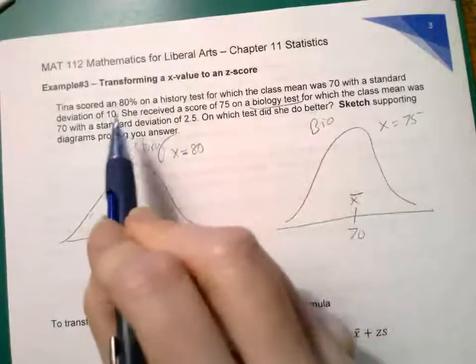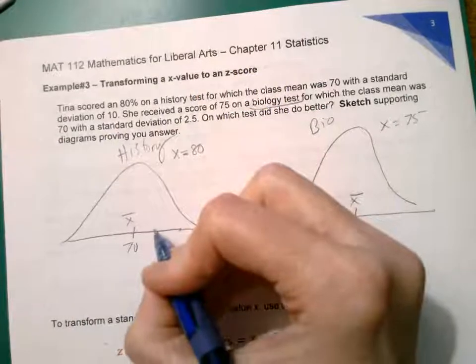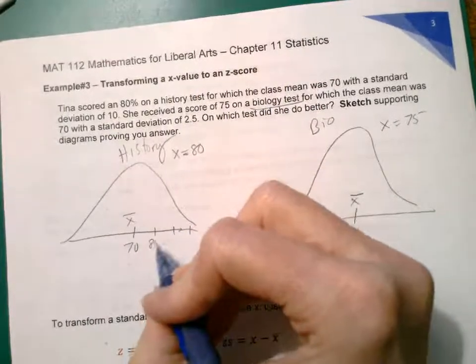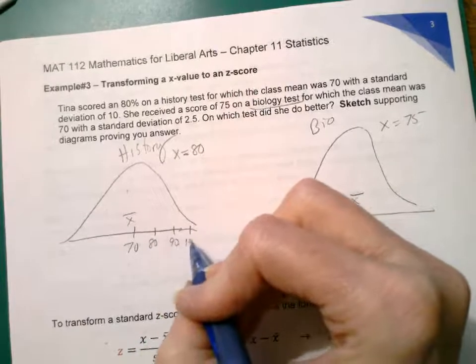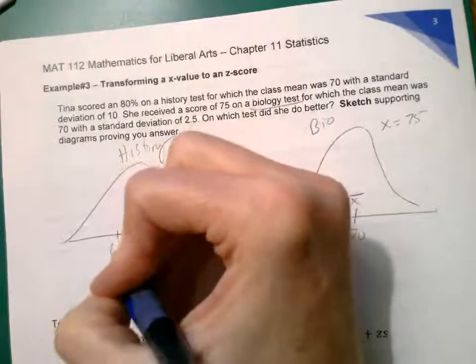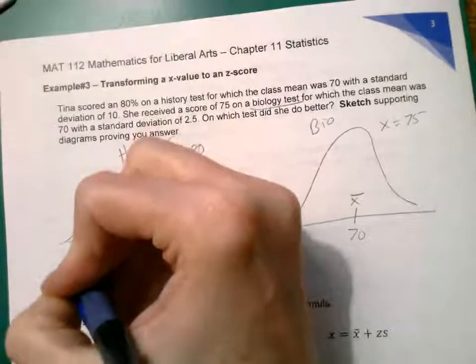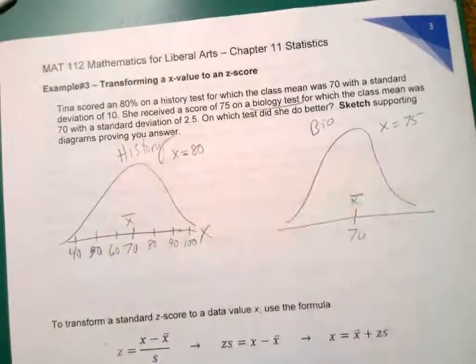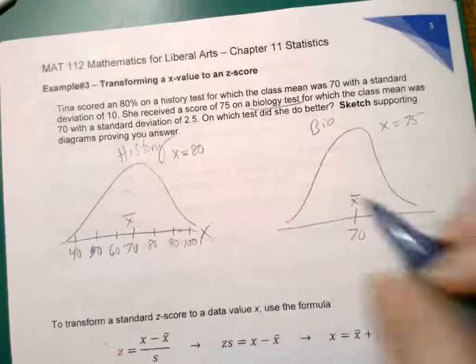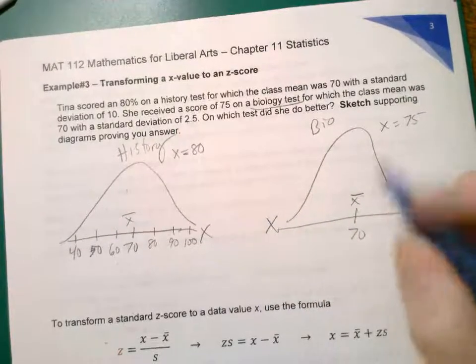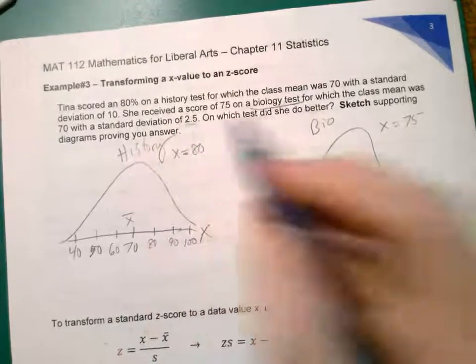The history test had a standard deviation of 10, so 80, 90, 100 on the upside, 60, 50, 40 for the X scale for the history test. For the biology test, though, the standard deviation was only 2.5.